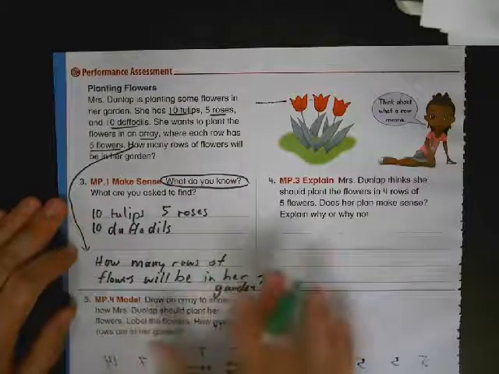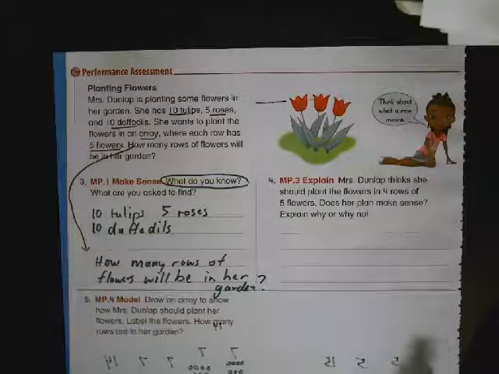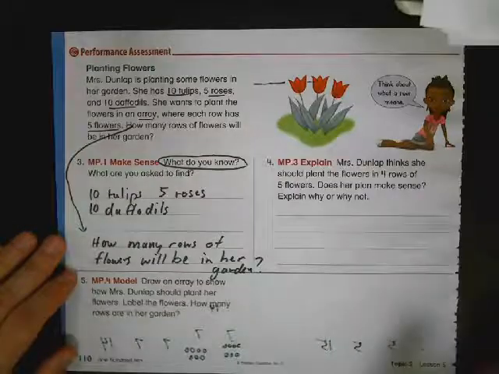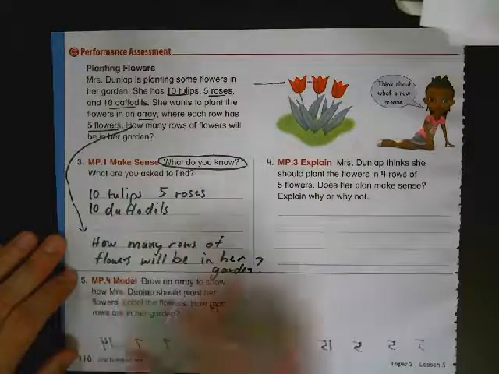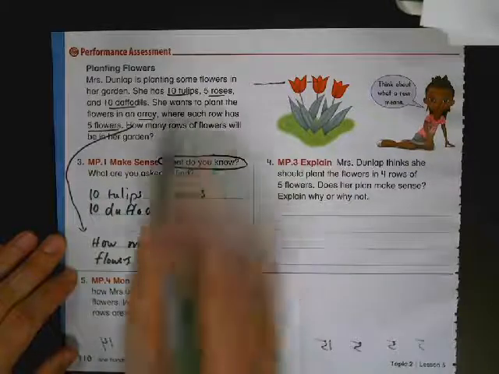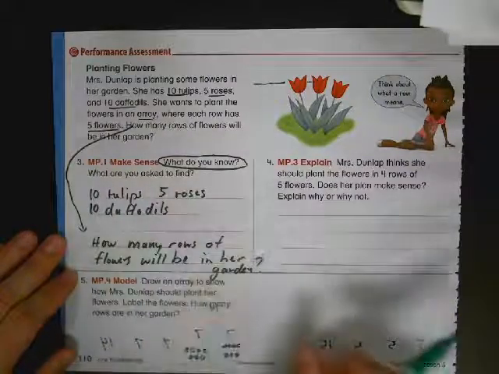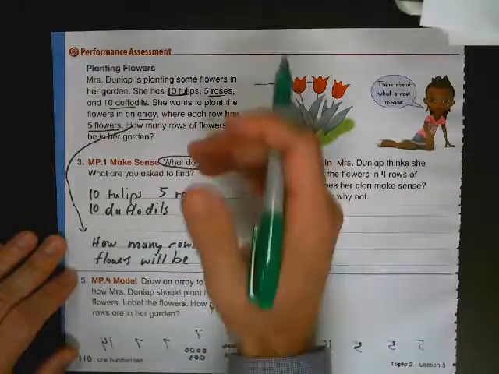You're not answering here. Today we had some students after school that decided they wanted to do their homework early. They didn't have to answer this. They were writing down answers and arrays and pictures. And I said, no, it's just asking what you know from the story problem and what you're asked to find. Because that's just breaking this down into steps for them.